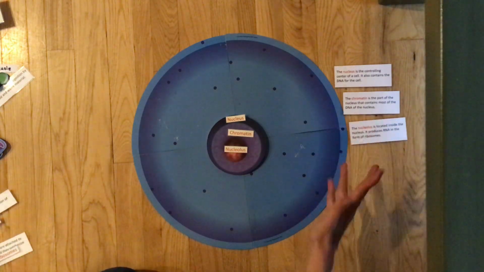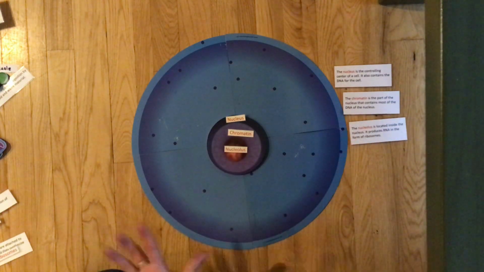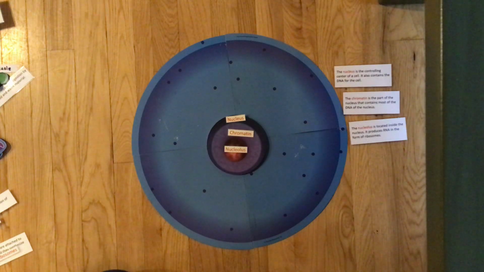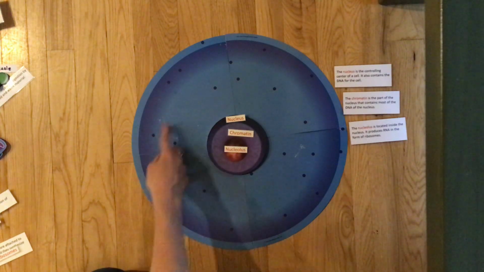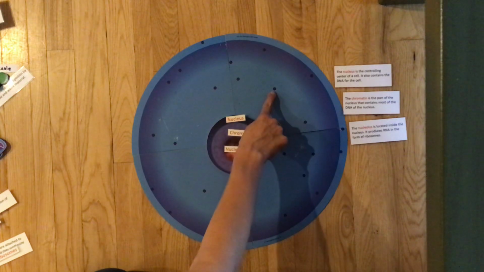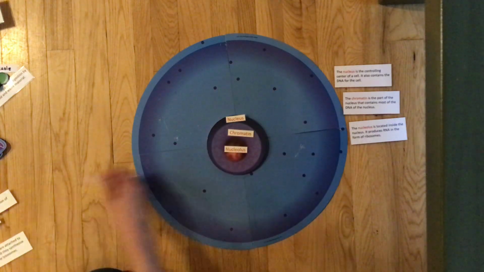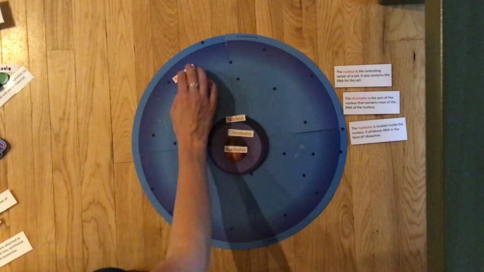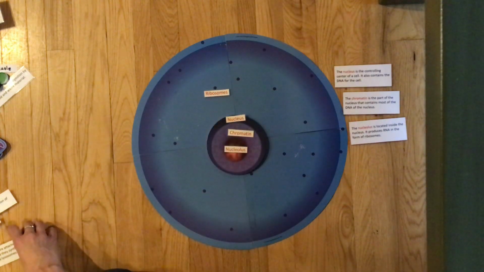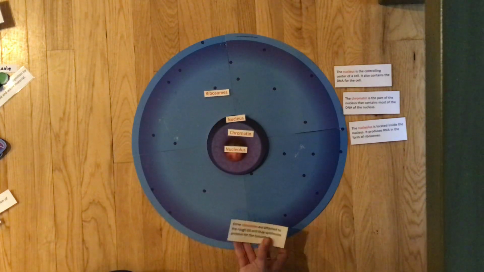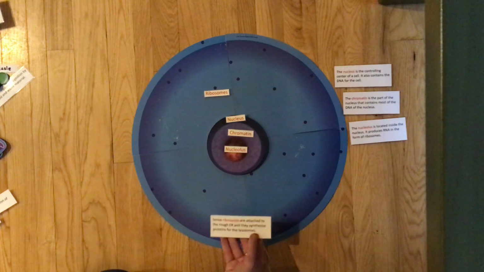Speaking of ribosomes, let's talk about what those are. The nucleolus creates these ribosomes, and these ribosomes are here, these little dots. Let's label those. I'll just put this here: ribosome. Ribosomes are attached to the rough ER, which I'll show you in a moment.